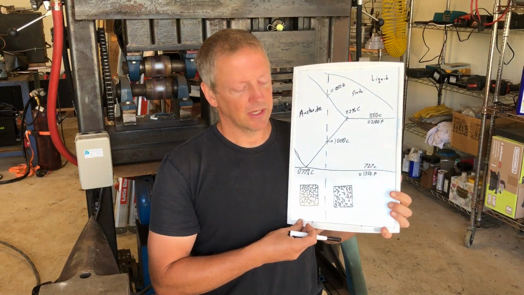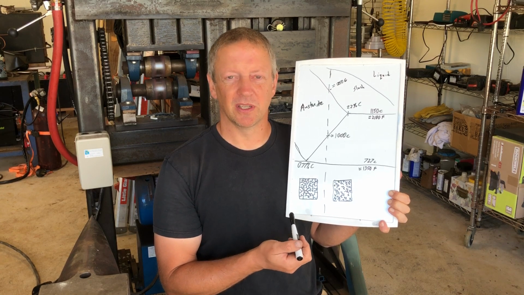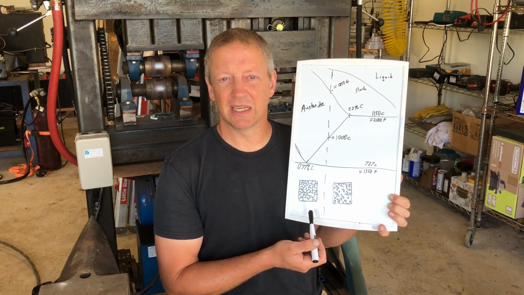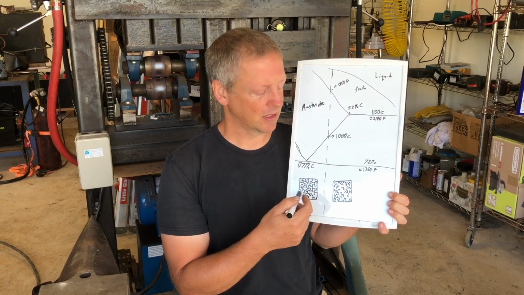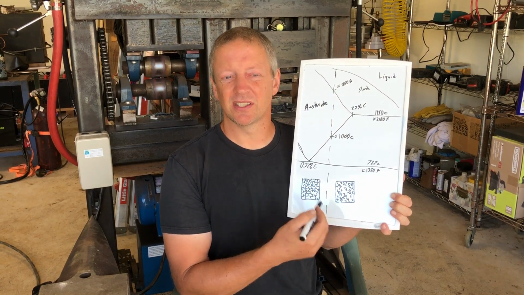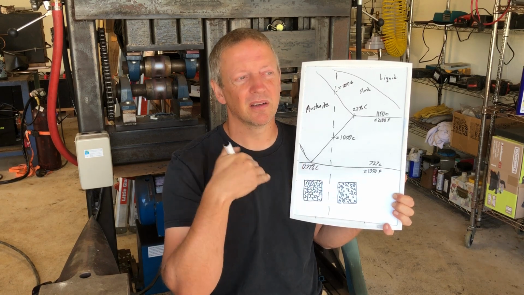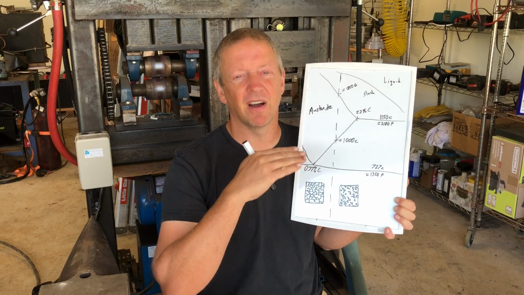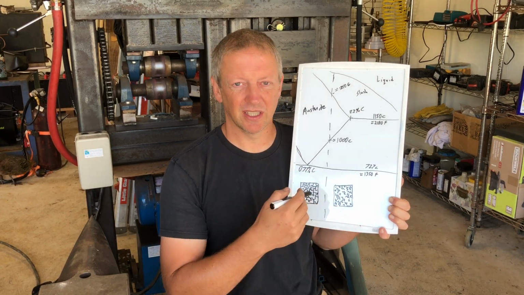In hypereutectoid steels, like what we're going to be dealing with, you have a mixture of perlite and free cementite, or carbide. In perlite, the pure iron and iron carbide are arrayed in very fine layers.